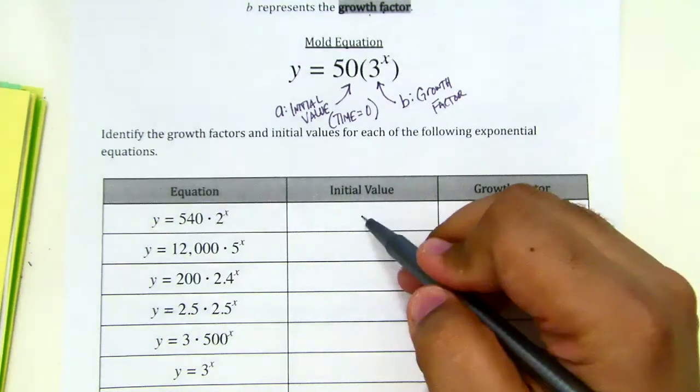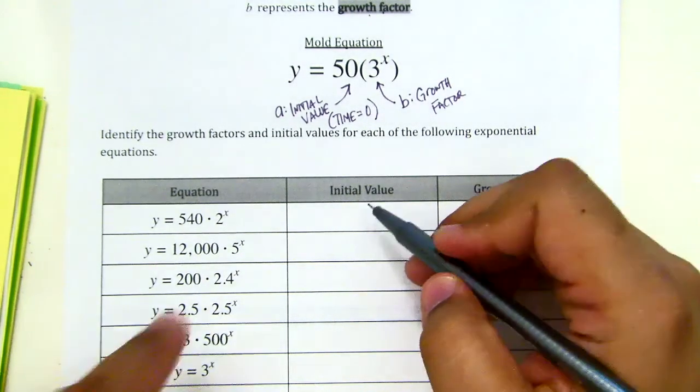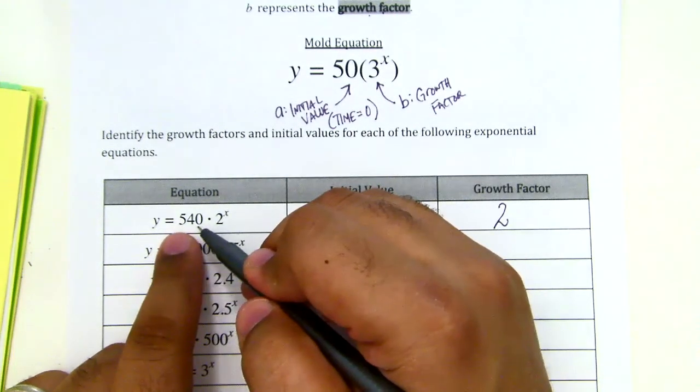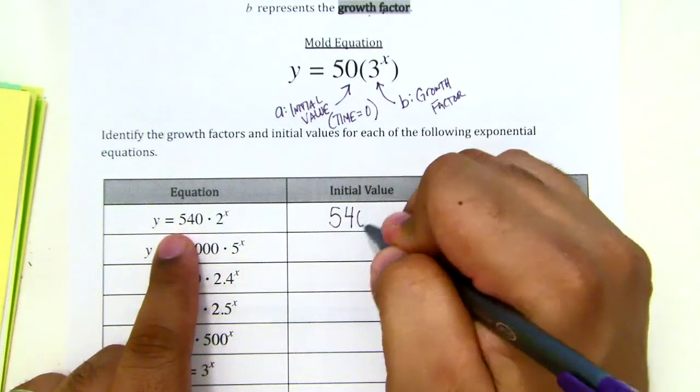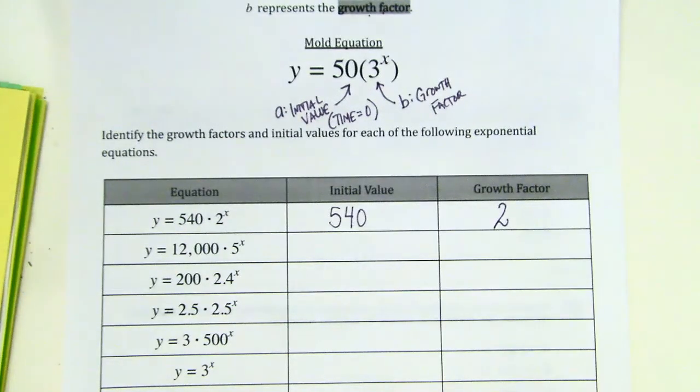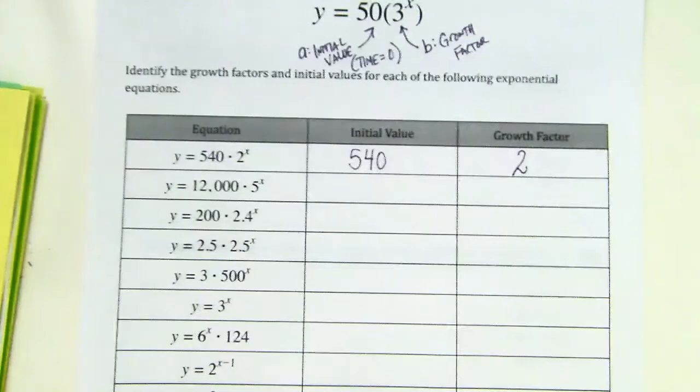Likewise, my initial value is really just the other number. So it's the number that I'm multiplying up front. It's the coefficient, is the technical term. So 540. That's simple, right? You're going to do the same thing for the rest of these here. They're going to start to get a little trickier as you go down the list, right? But try your best, and then we're going to talk about these later during the Zoom session, okay? If you have any other questions, just make sure you come to the Zoom session.